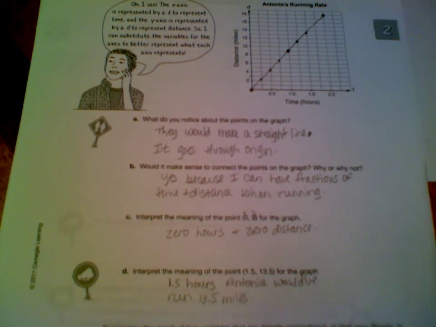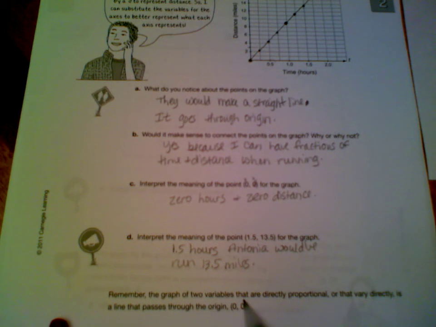So remember the graph of two variables that are directly proportional, or that vary directly, is a line that passes through the origin. Remember, it's also straight.